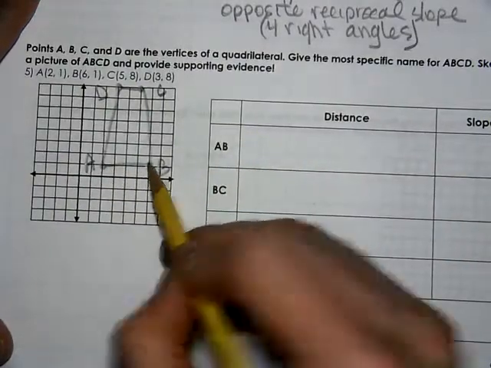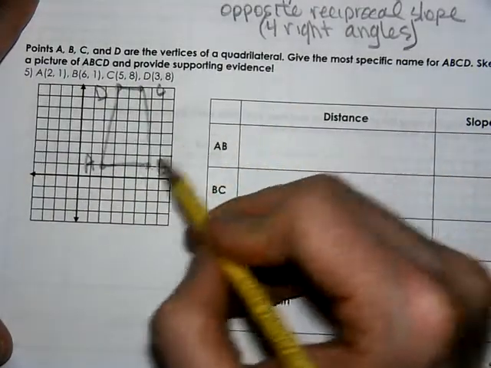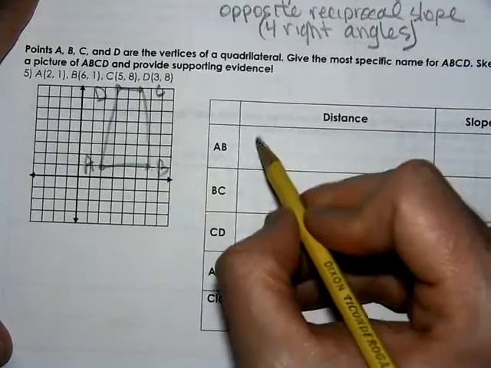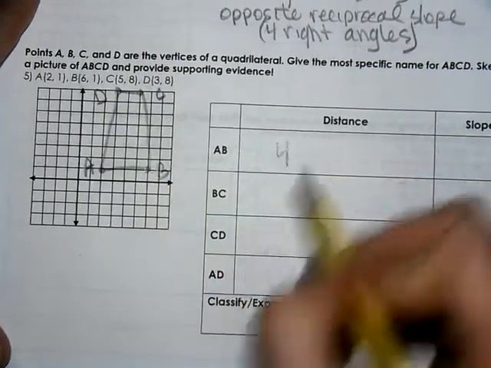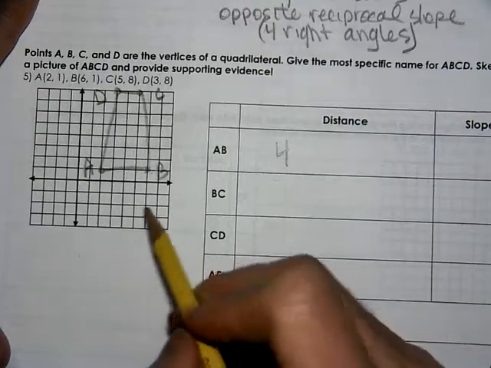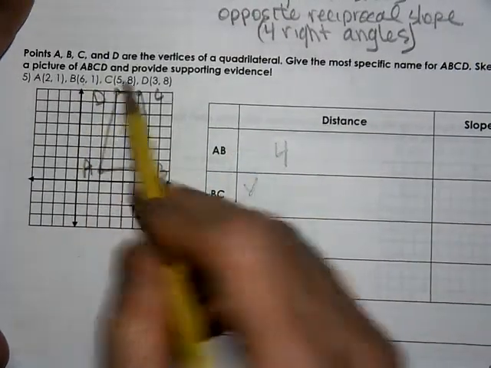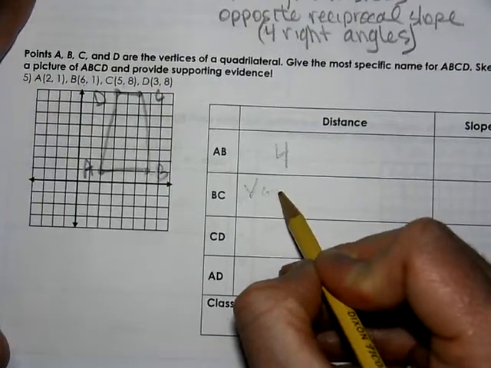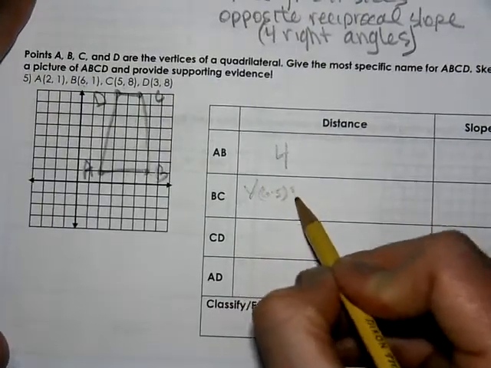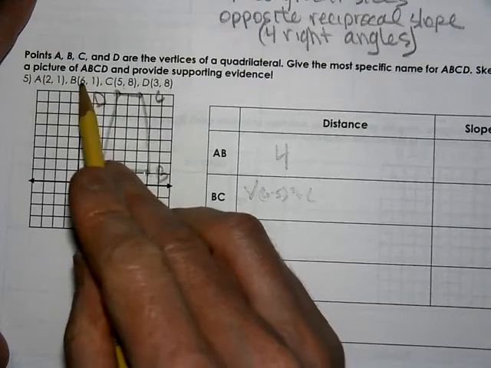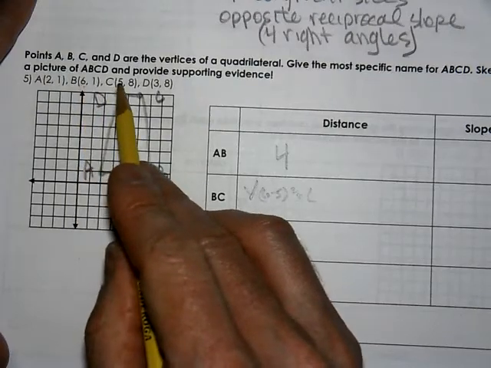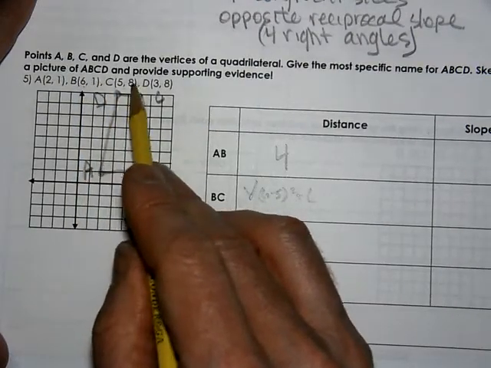AB, because it's horizontal, we can count 4. BC, x2 minus x1, y2 minus y1.